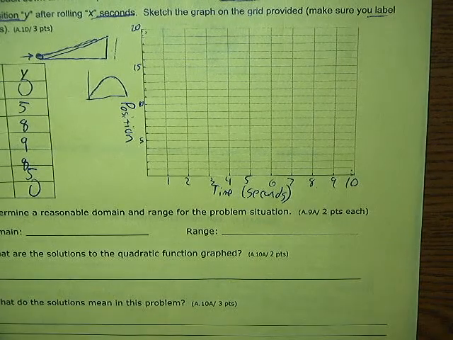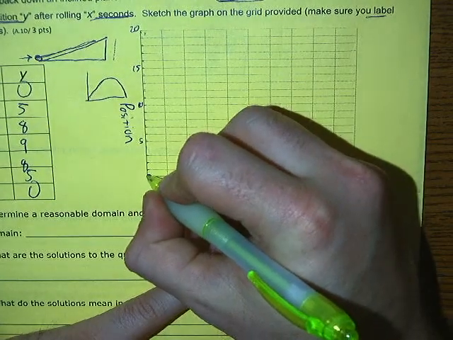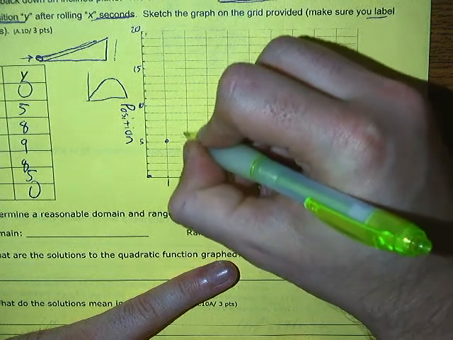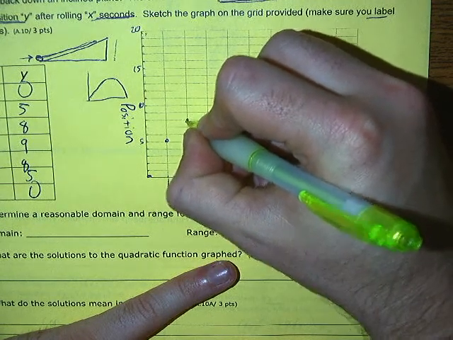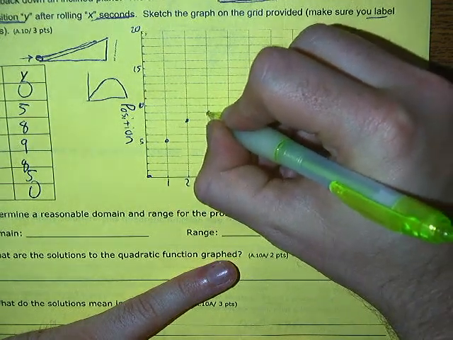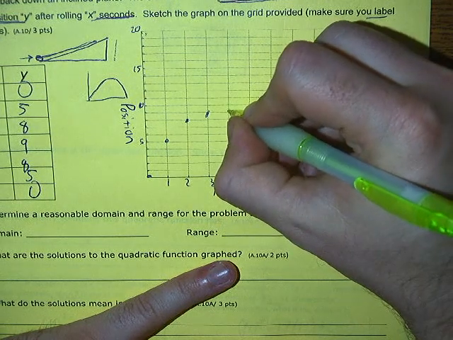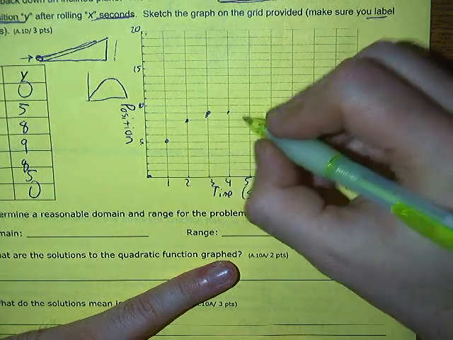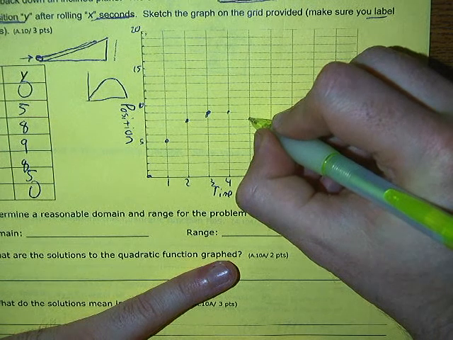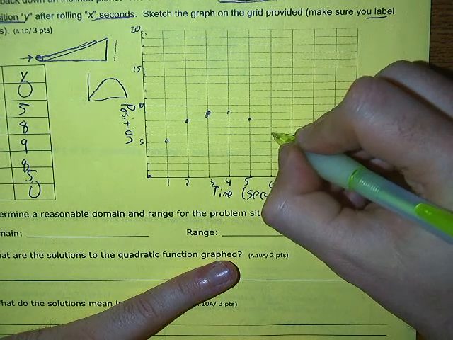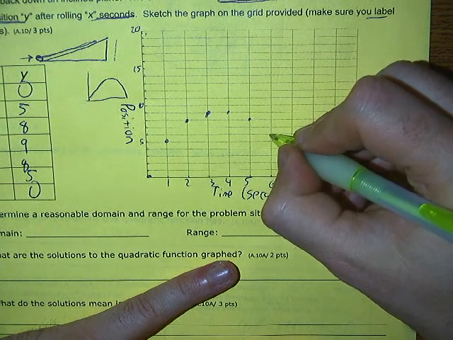Okay. Plot our points. 0, 0, 1, 5, 2, 8, 3, 9, 4, 9, 5, 8. Did I get off?